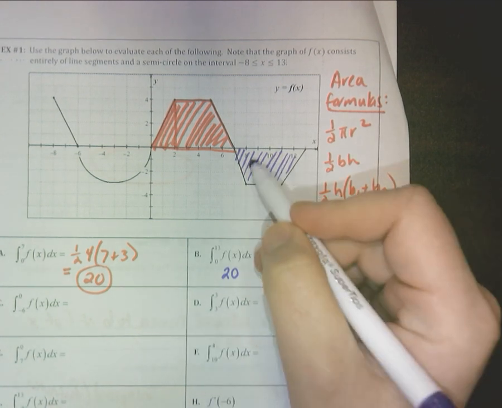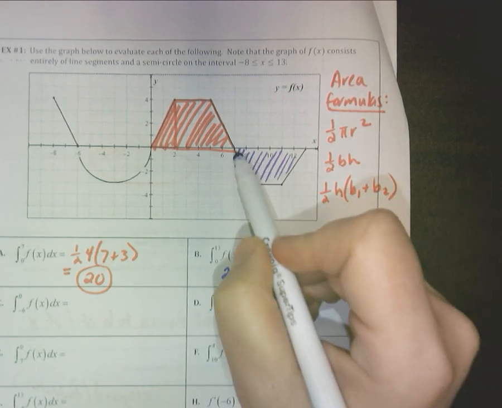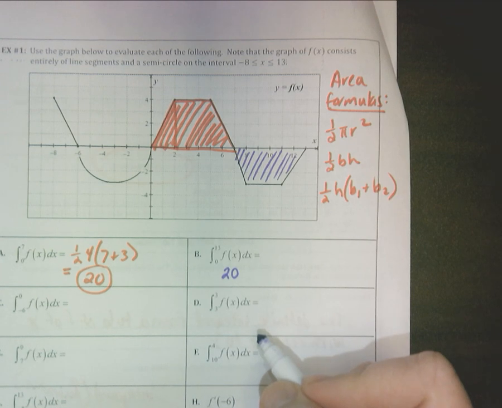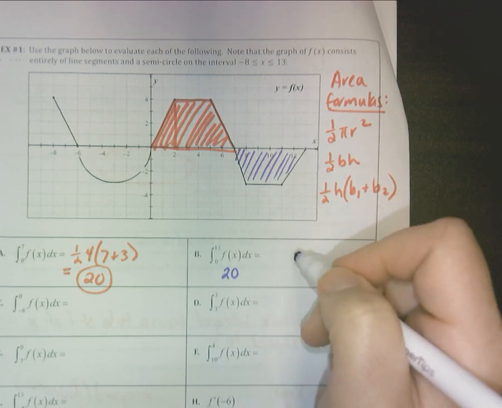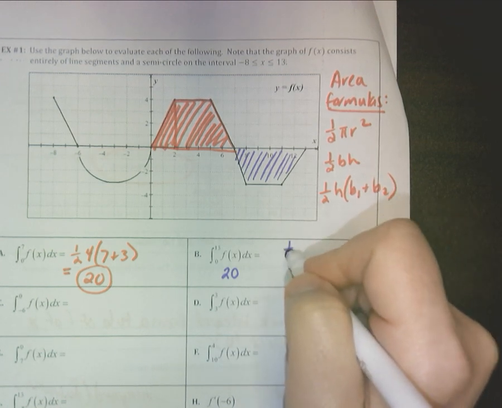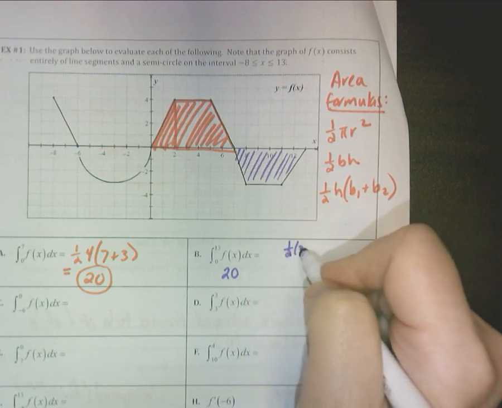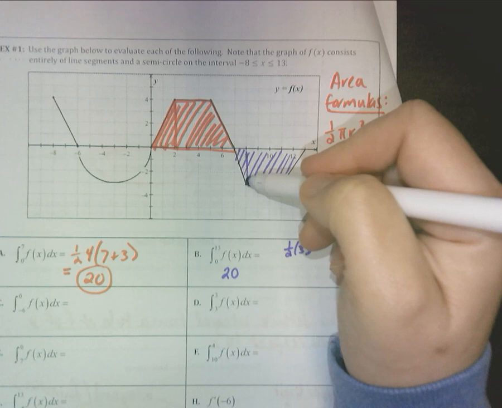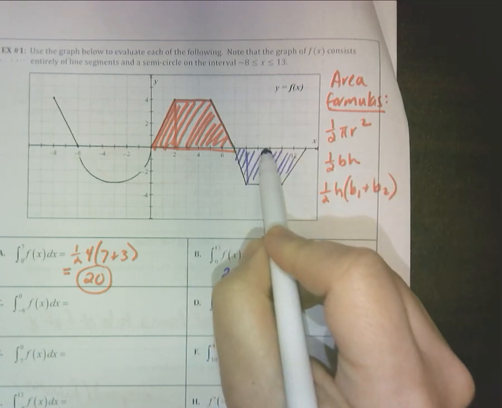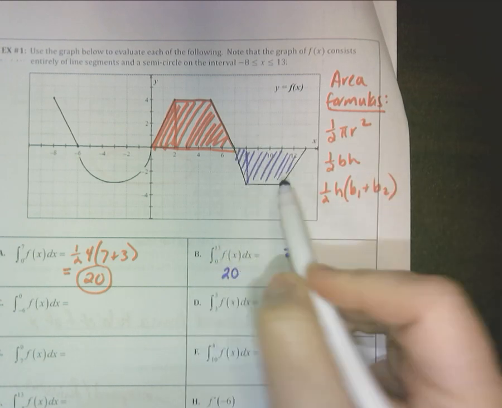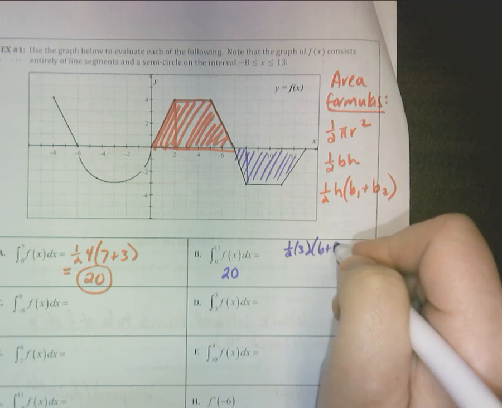So why don't I just find the area from 7 to 13? That area would be 1/2 times the height, which would be 3. This has a height of 3. This base is 6, and this base is 3. So times 6 plus 3.